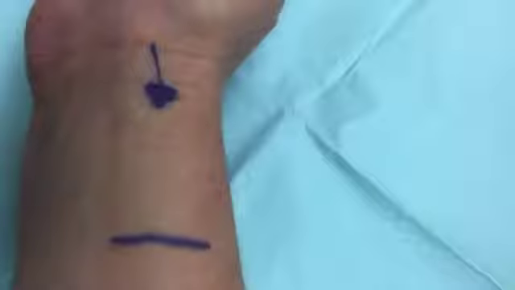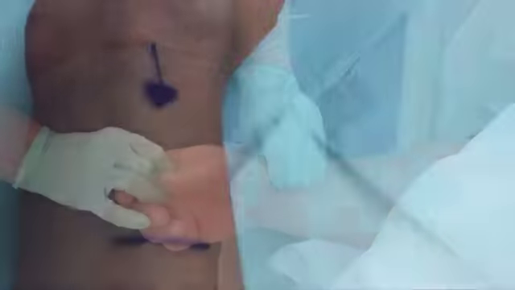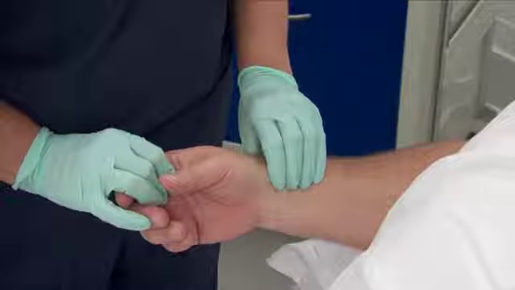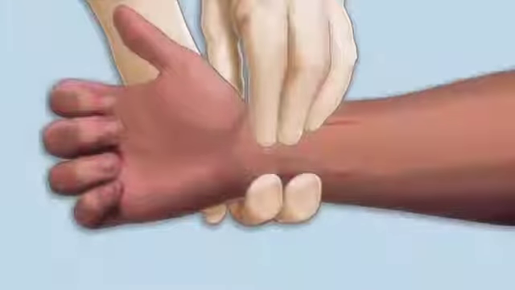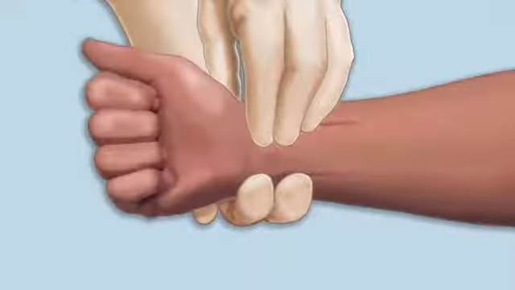This zone shows the optimal insertion area for radial insertion to minimize mechanical complications. Prior to a radial arterial catheter insertion, an Allen's test is performed to confirm adequate collateral circulation. An Allen's test is performed by compressing both the ulnar and radial arteries.